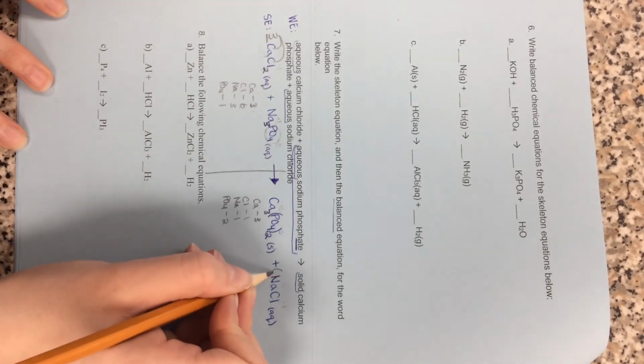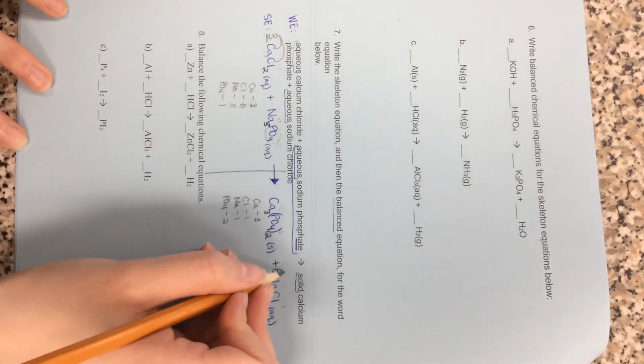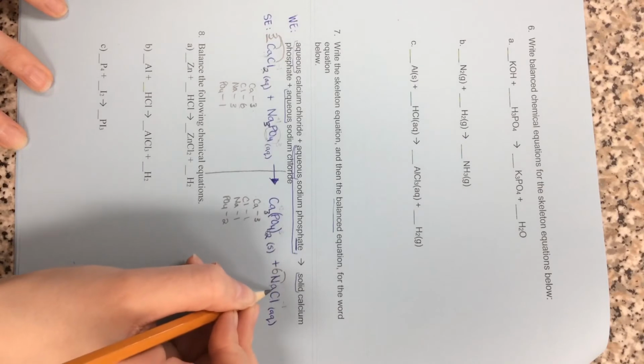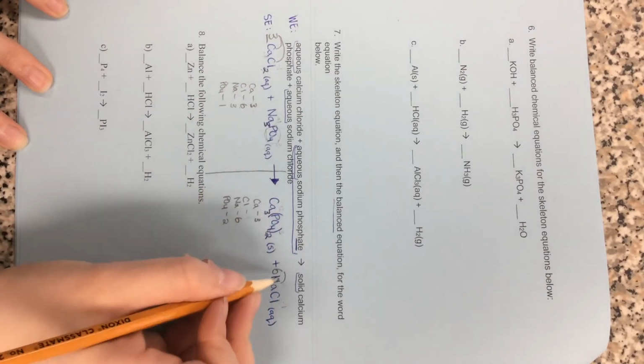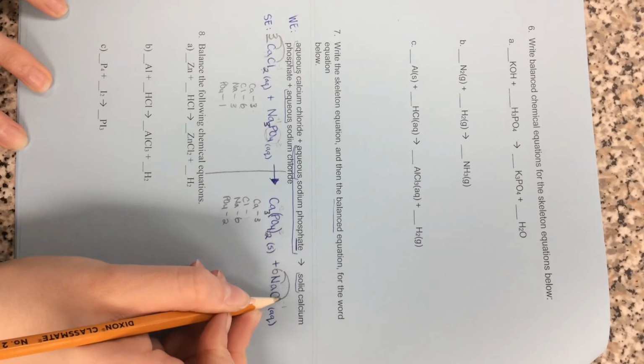So I can look, here's my sodium chloride, right? What times 1 equals 6? Well, 6. If I multiply this entire compound by 6, I now have 6 times 1 is 6 sodiums. And 6 times 1 chlorine is 6 chlorines.